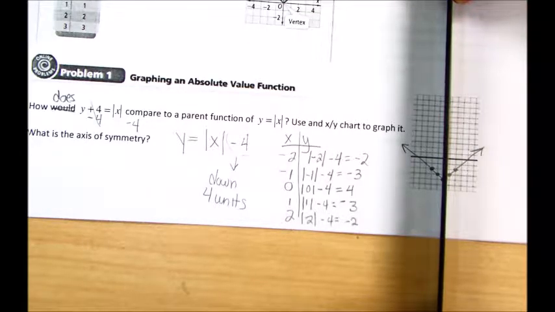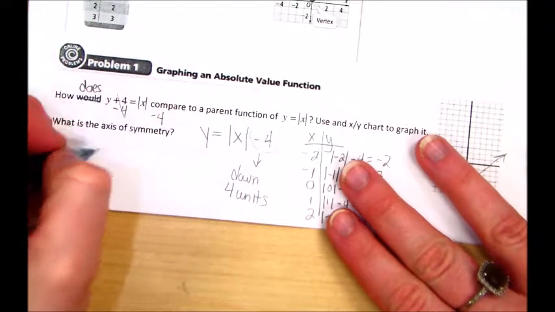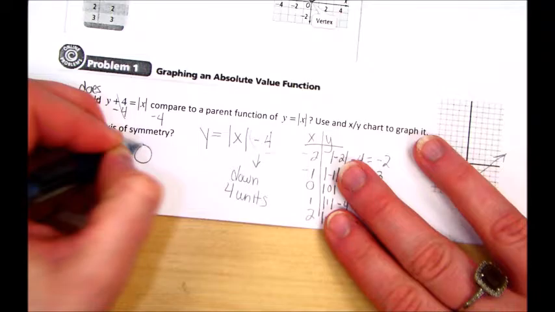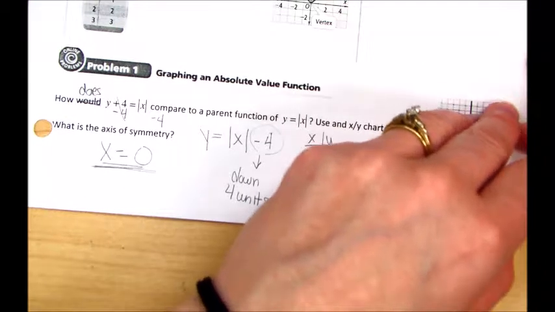See how that's the line that it folds around? That's x equals 0 because it's right smack dab on your y-axis. Axis of symmetry, x equals 0. All of that, not just 0. A lot of kids always write just 0, but it's x equals 0 to tell me it's a vertical line.